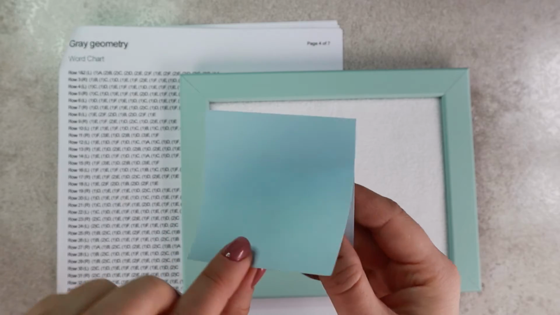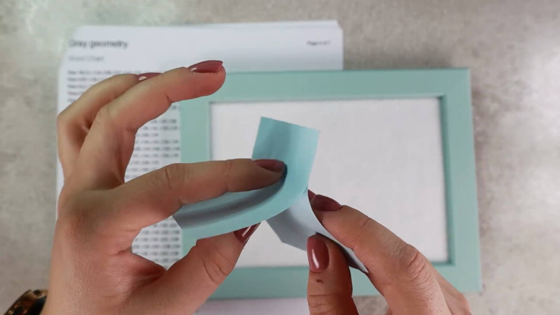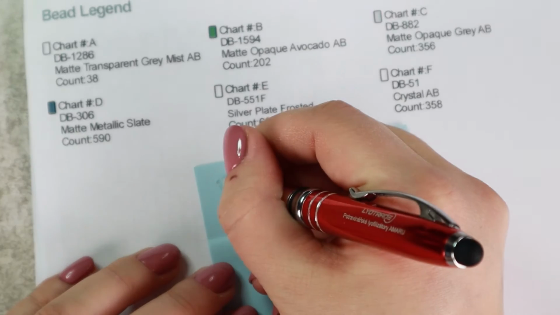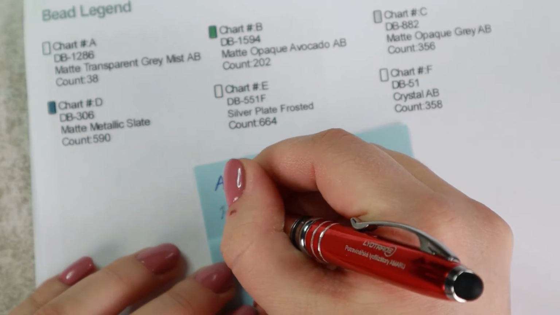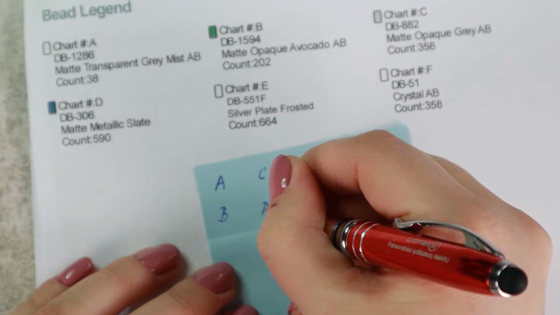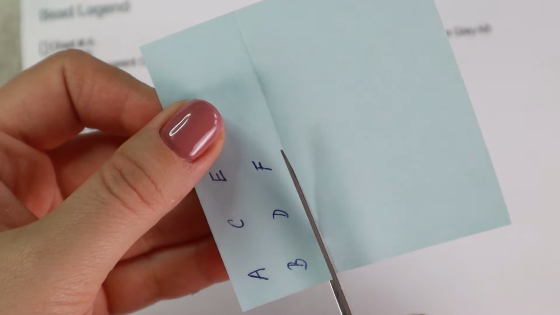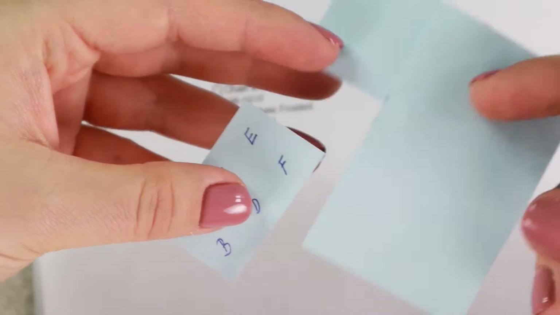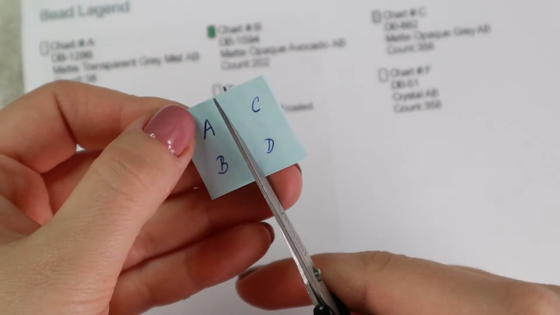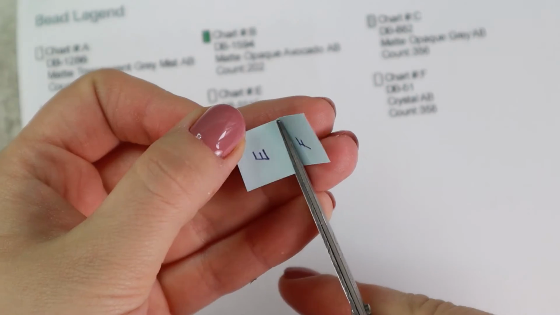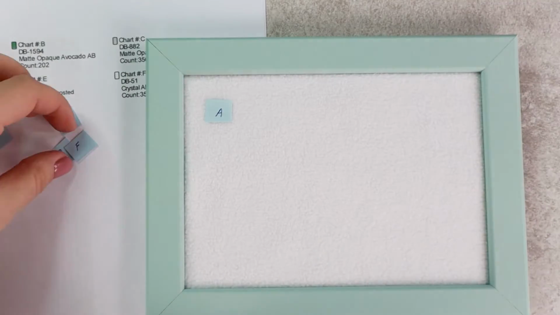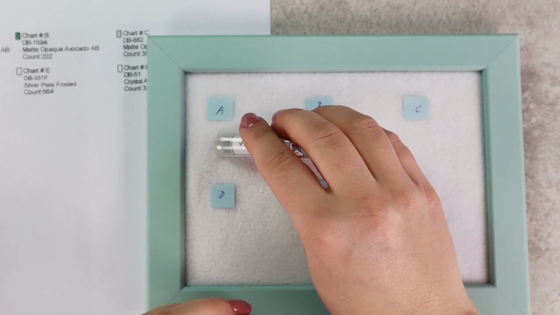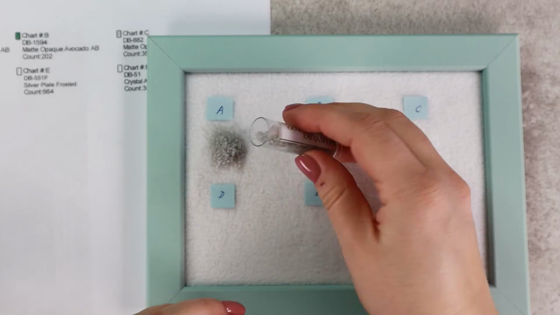I'm going to take sticky notes. I'm going to use this sticky part, so I'm going to fold it over here and I'll write down the letters of each color. Then I will cut it. And I'll stick the letters on the mat. And for each letter I will add corresponding beads.